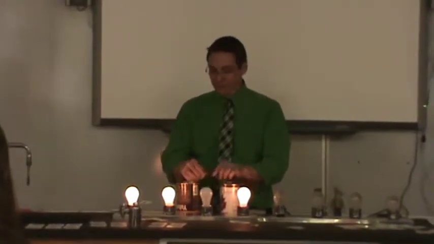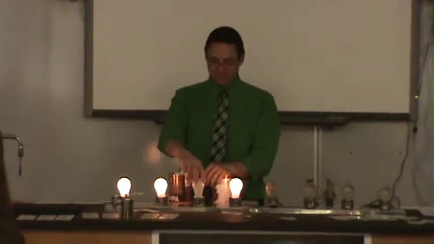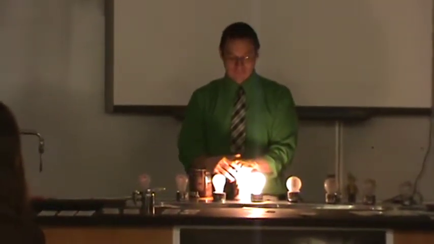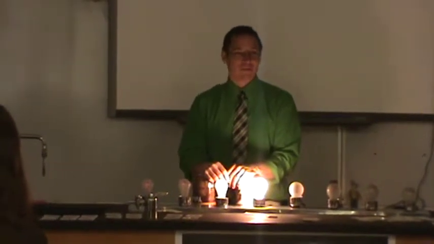Not only did they change, but we can make an observation about their relative brightnesses compared to each other. About equal? Would you like a different one out? Bulb 1 out. Yeah.